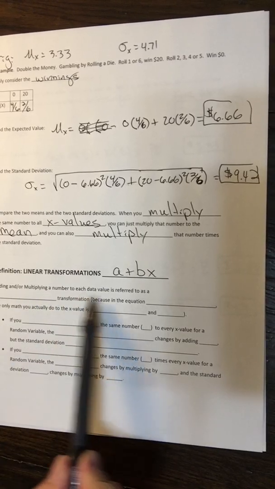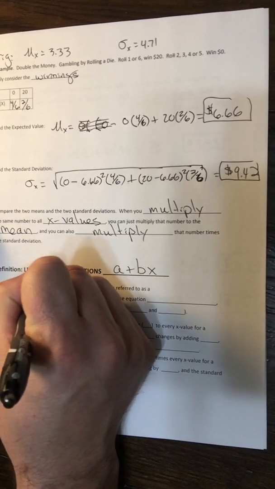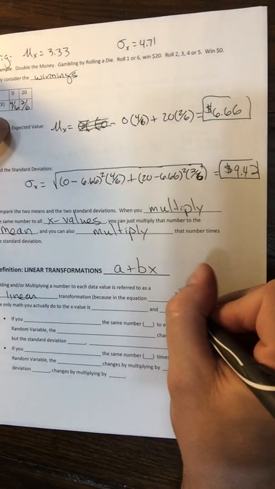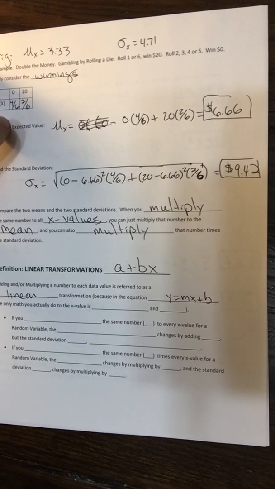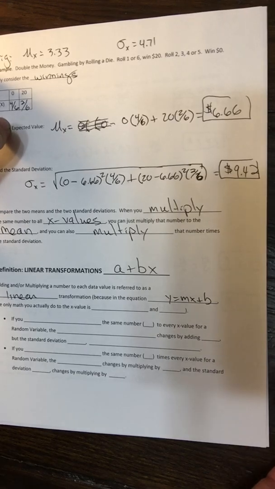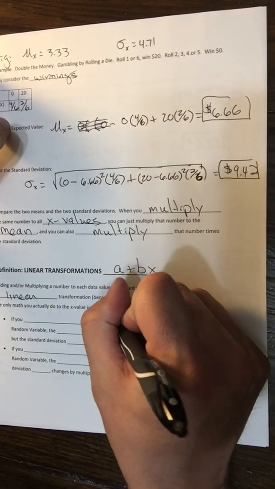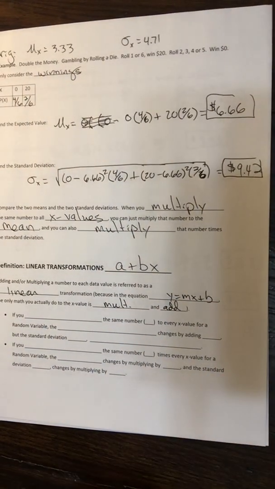Adding and or multiplying a number to each data value is referred to as a linear transformation because in the equation y equals mx plus b, which you're familiar with from algebra, the only math you actually do to the x value when you substitute something in for x is that you multiply and that you add. Of course, dividing and subtracting come out to be the same thing, right?